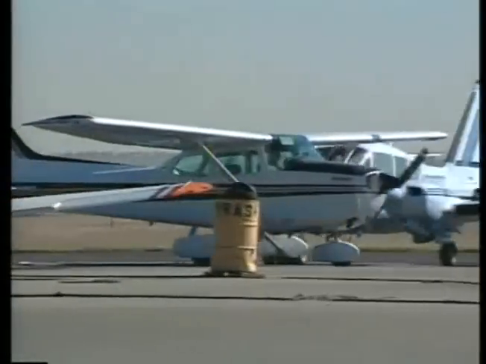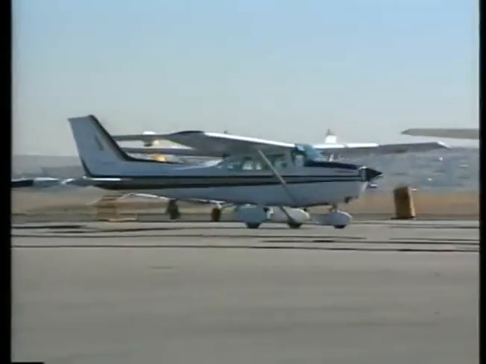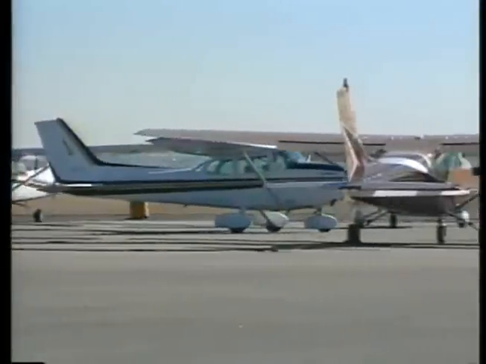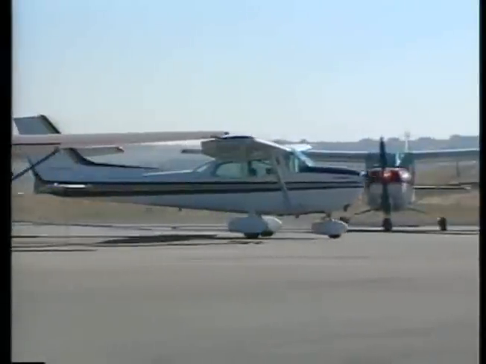Complete as many checklist items as possible before taxiing. Concentrate on your primary responsibilities. Do not become absorbed in other tasks or conversation while the aircraft is moving.